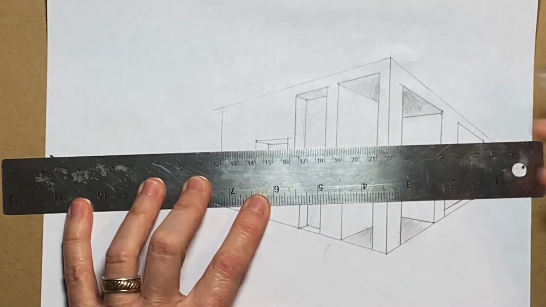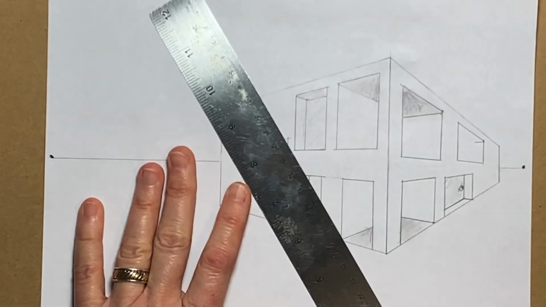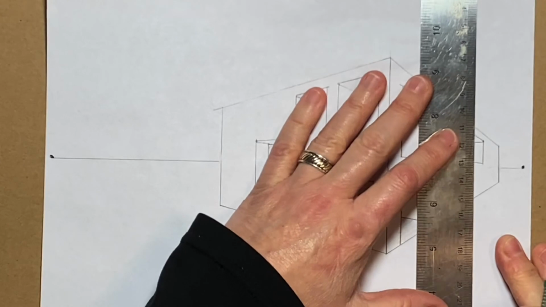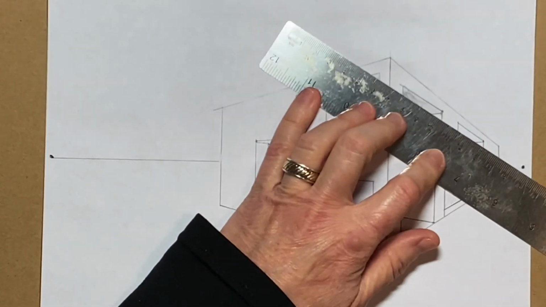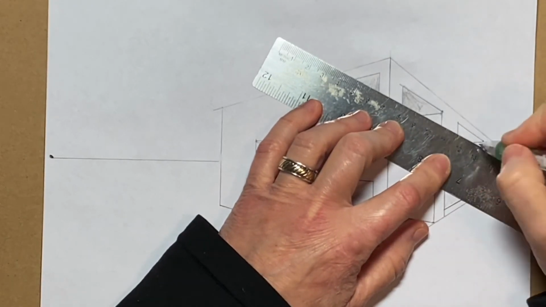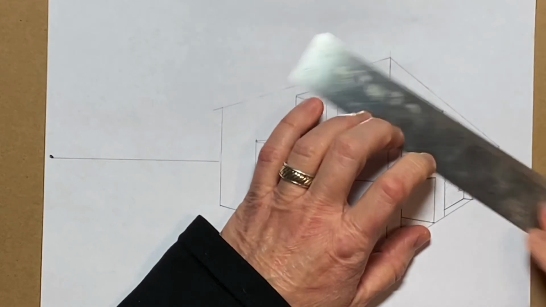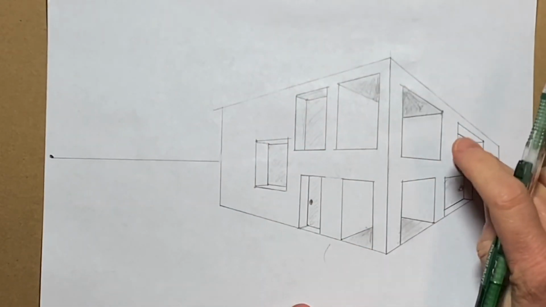So I'm going to do a window sill, a window frame basically on this. All right, and that comes towards this way. All right, and there I've got my window right here.